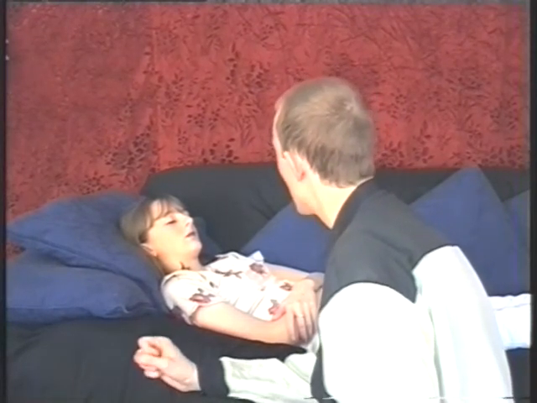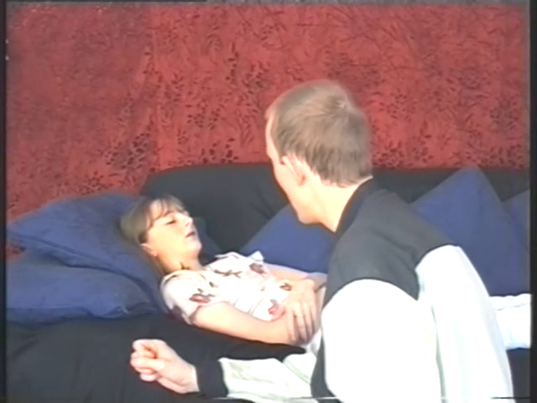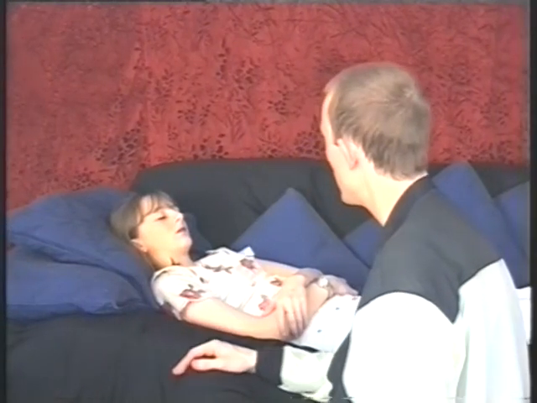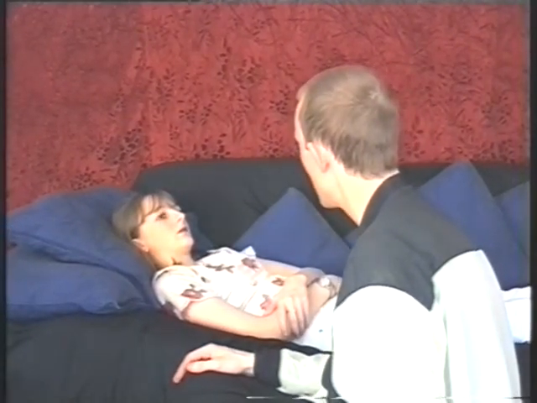6, 7 and 8, lighter and brighter at all times. 9, coming up out of it, and on 10, open your eyes, you're wide awake. Wakey, wakey, rise and shine.